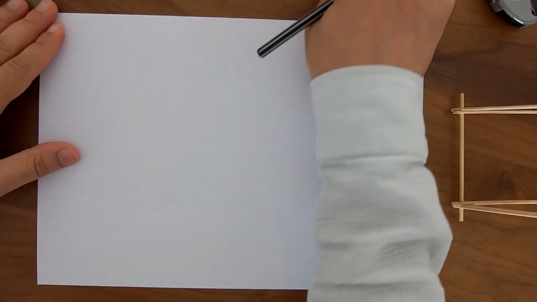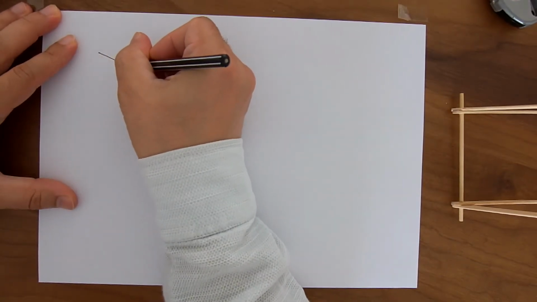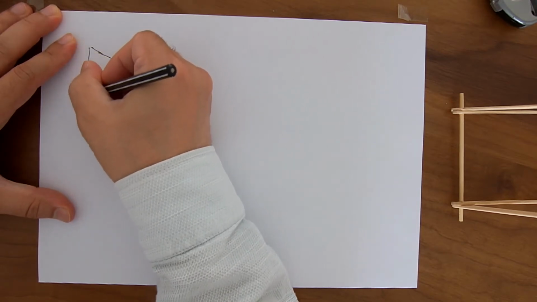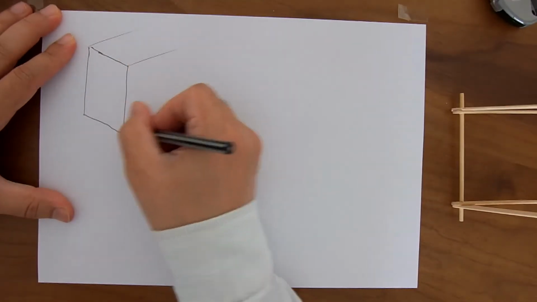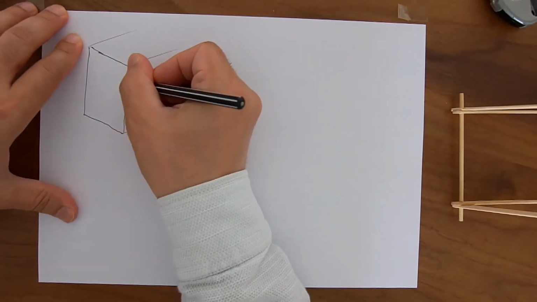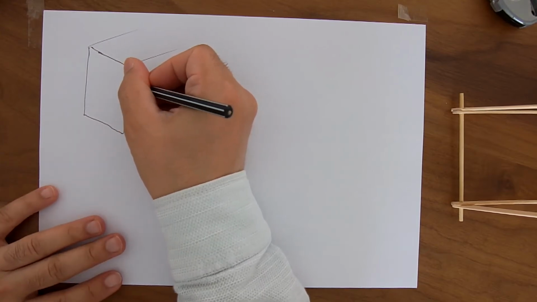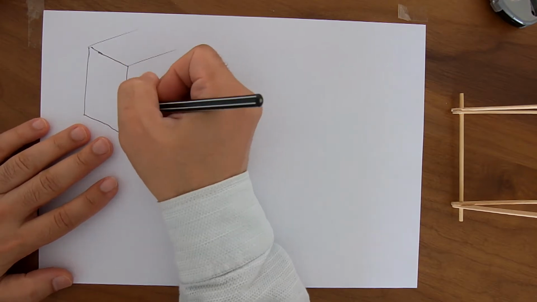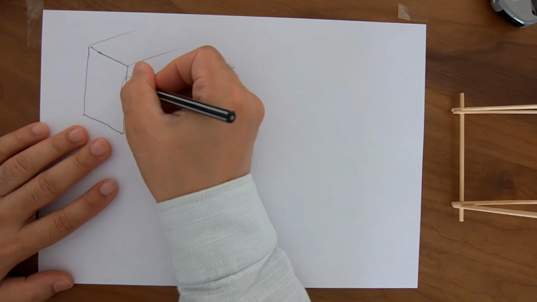Looking at a closer look at the point A, point A was here. If I want to determine the stress state of a point, I substitute that point with a cube, okay?